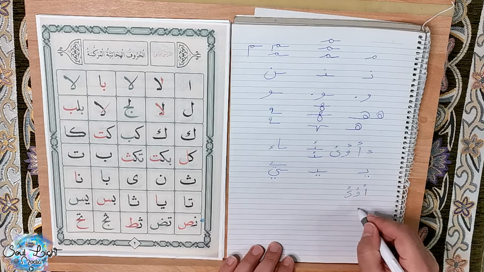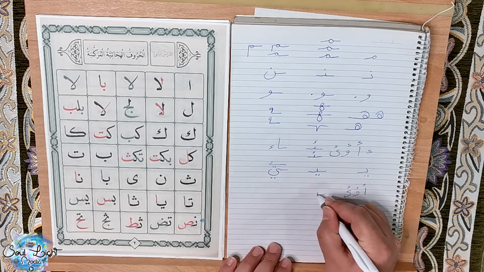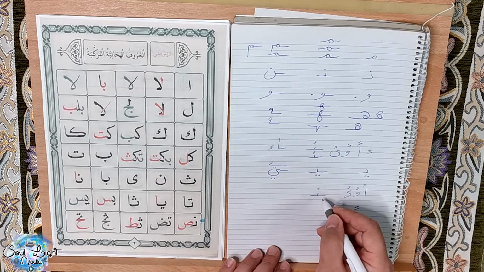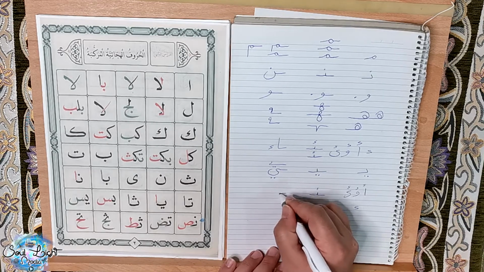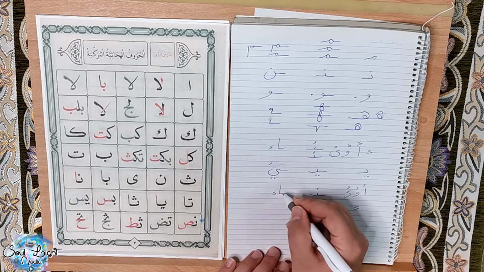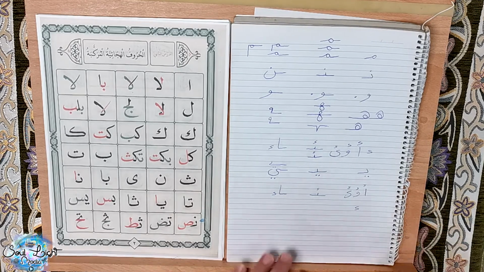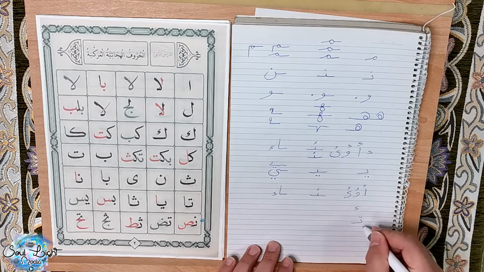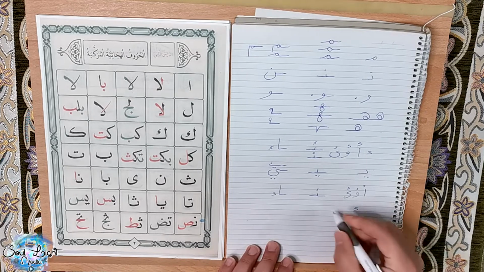Hamza at the beginning of a sentence can look like this. Hamza in the middle of a sentence will be on top of a little line, just like a ba, a ta. And at the end of a sentence, it will be standing by itself, or it could be on top of another letter. A ya is just like a ta, but it's below the line. So here, this is a ya, this is a ta.